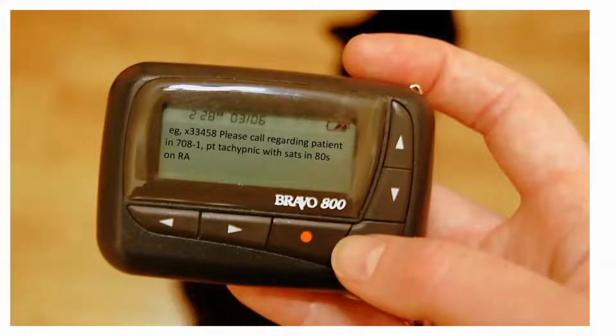So CPAP is mainly beneficial for CHF for the reasons that I already mentioned, and it is also very beneficial for obstructive sleep apnea because you are simply keeping the airway structure open and it is not collapsing.